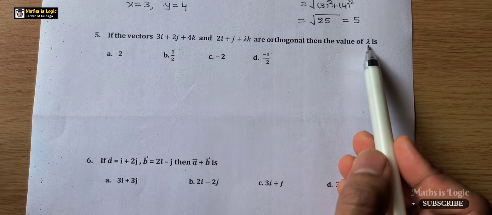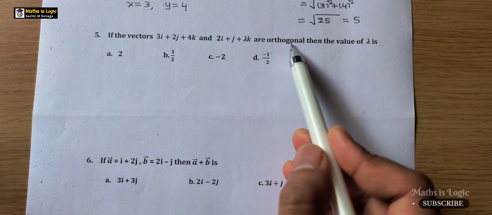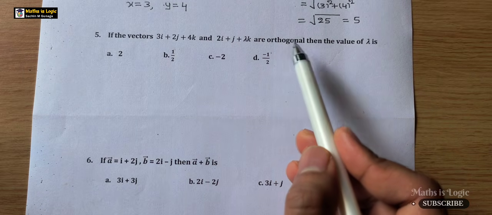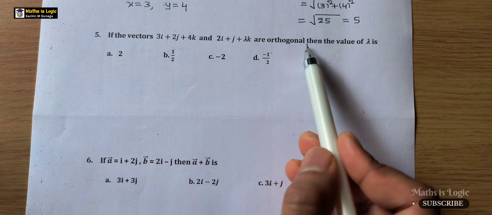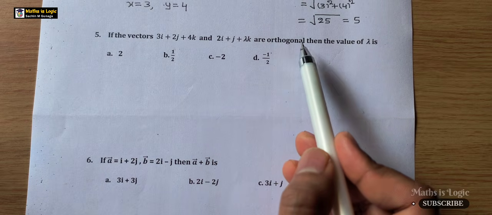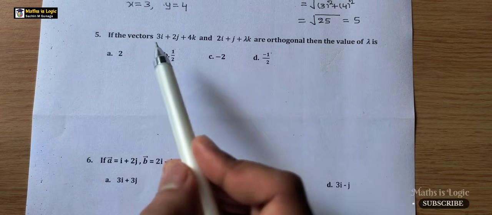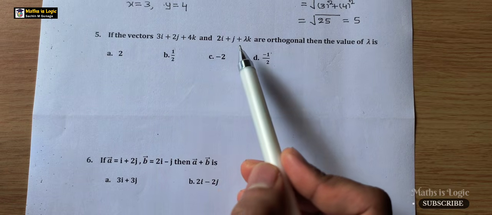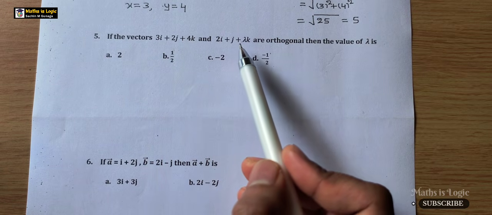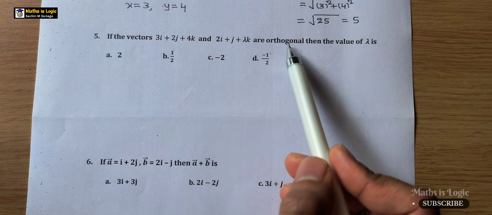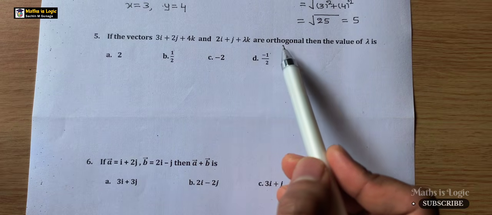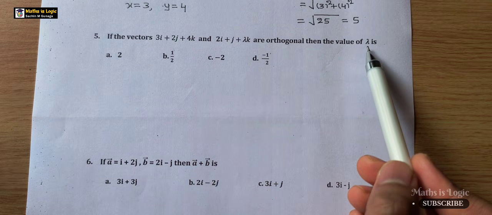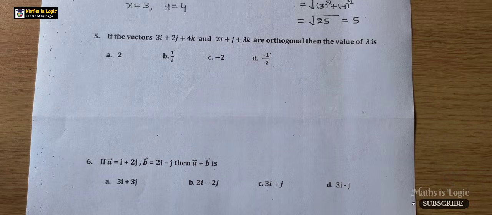So to find out this unknown value, we need to apply orthogonal condition. Remember, orthogonal is nothing but perpendicular. But what they are telling, two vectors are given. So this is the A vector and this is the B vector. What they are telling, these two vectors are orthogonal. Using this orthogonal condition, we need to find the value of lambda.